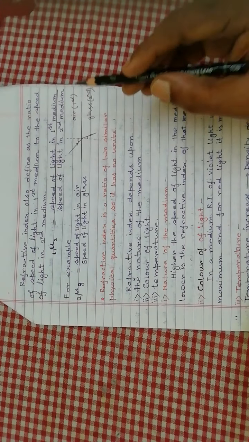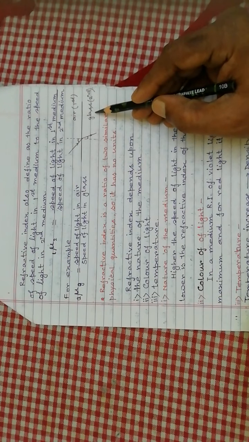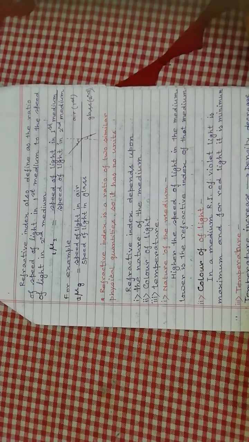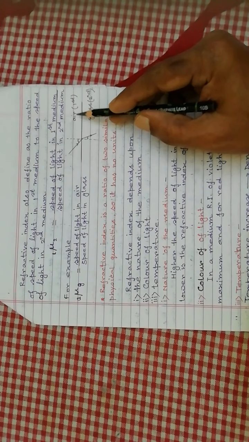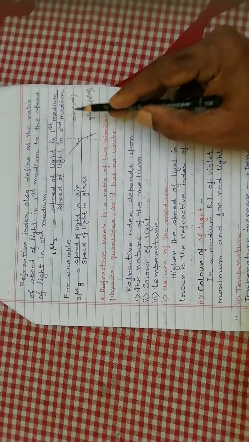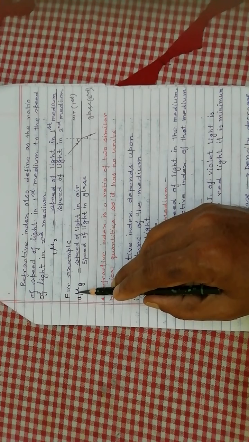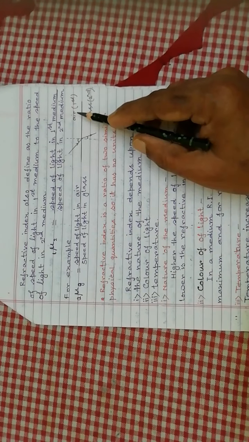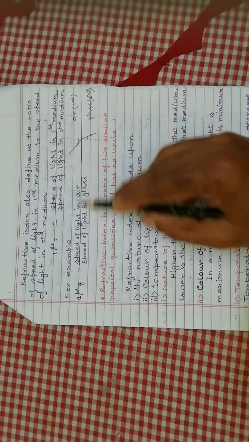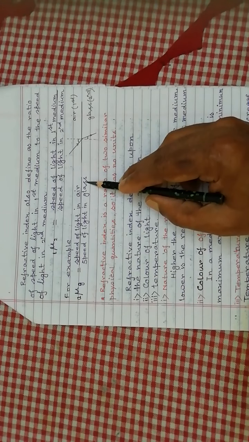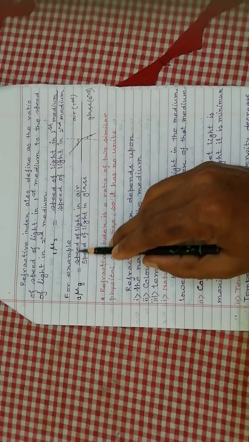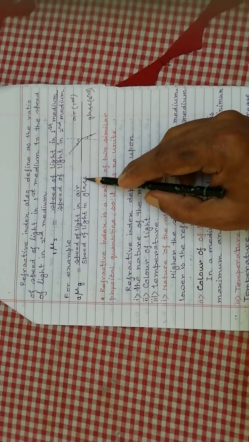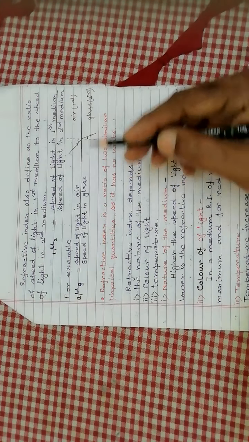For example, say light travels from air to glass. Here air is the first medium and glass is the second medium. So the refractive index of glass with respect to air is equal to the speed of light in air divided by the speed of light in glass. In the numerator it will be the speed of light in the first medium, and in the denominator it will be the speed of light in the second medium.